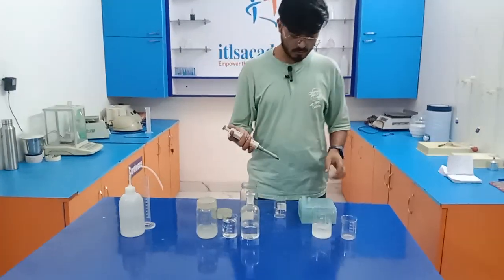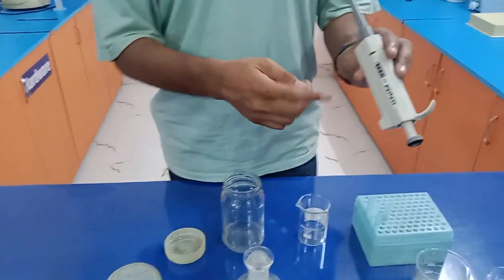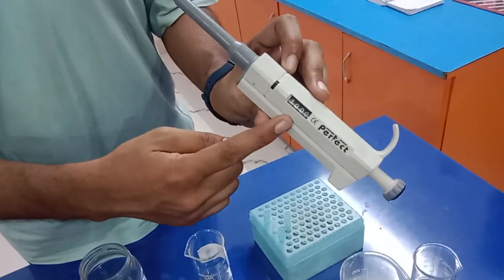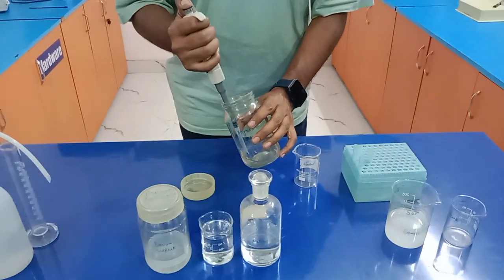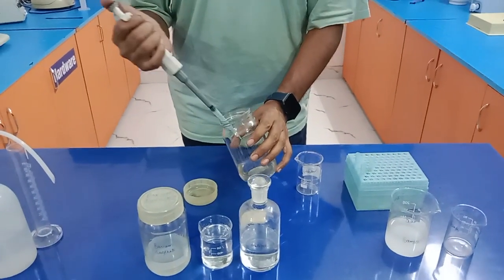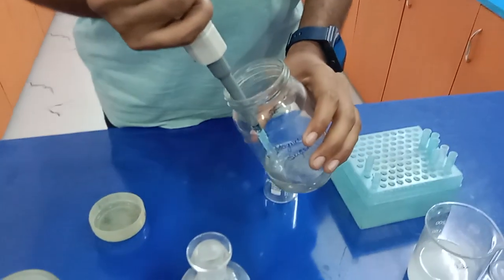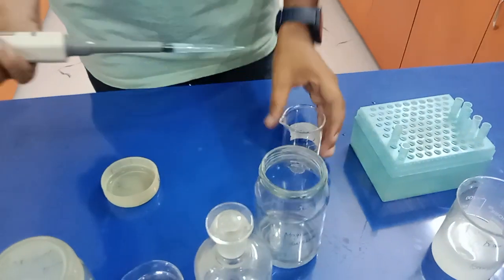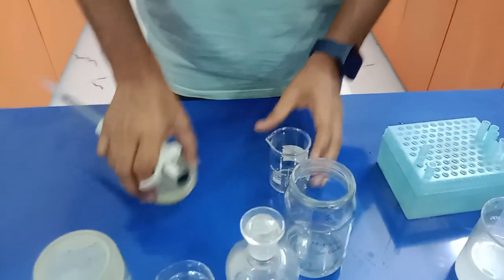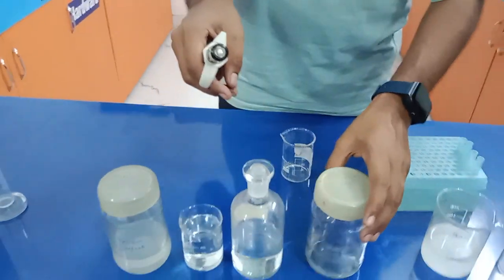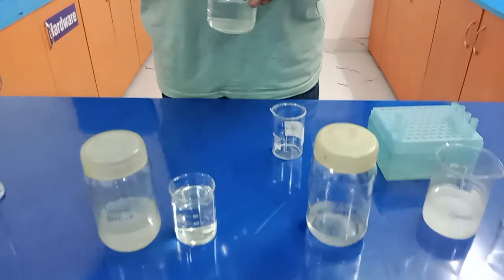So I am going to take 1 ml of magnesium sulfate. Here I already set the micropipette to 1000 microliter, which means 1 ml. So now I'm going to take 1 ml of magnesium sulfate. After that, I need to take 2 ml of dilute HCl.